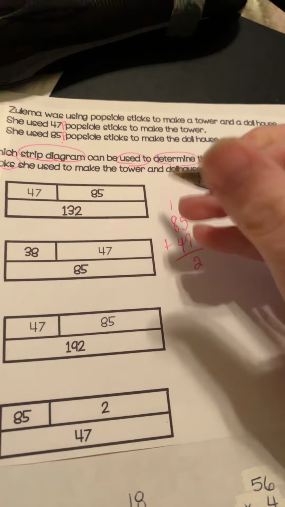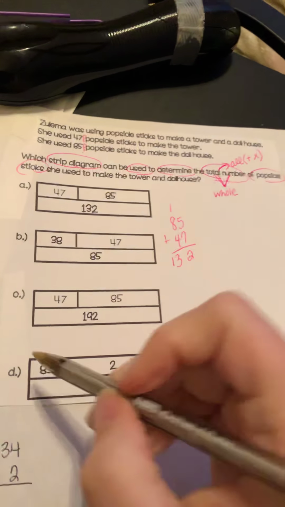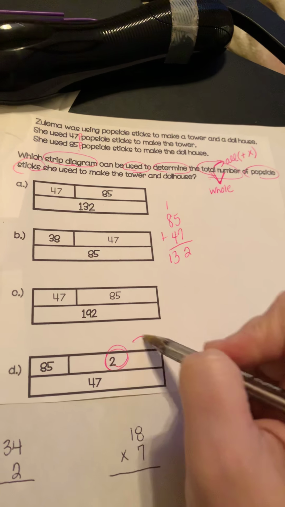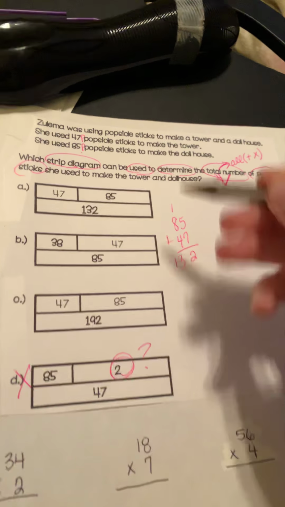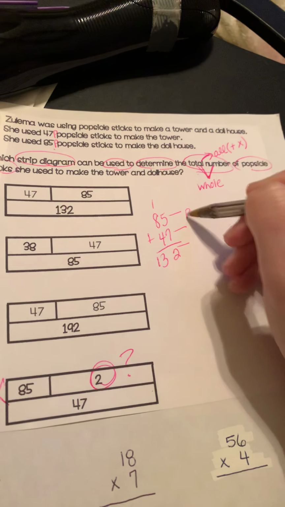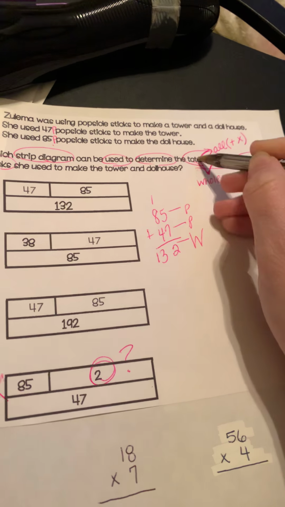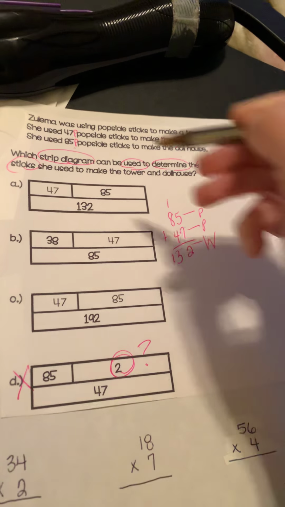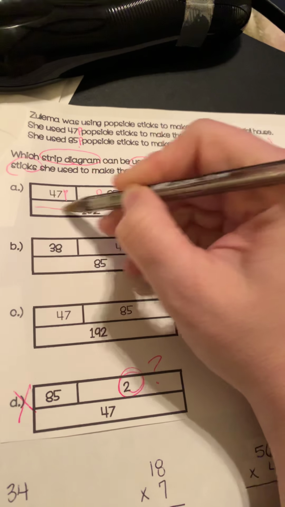9, 10, 11, 12, 13. I could have gotten rid of this one. Nowhere is there a 2. That's weird. So we should have these three numbers. The part plus the part makes the whole total. So part plus part makes whole.